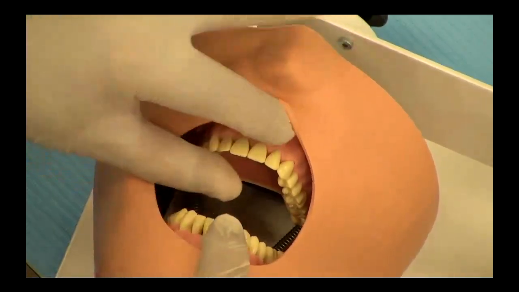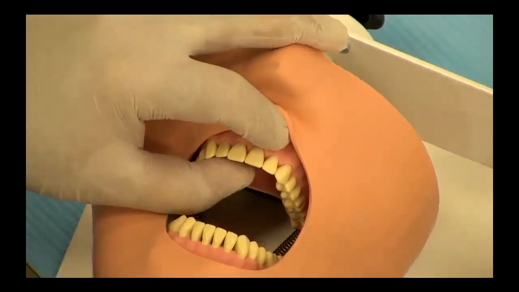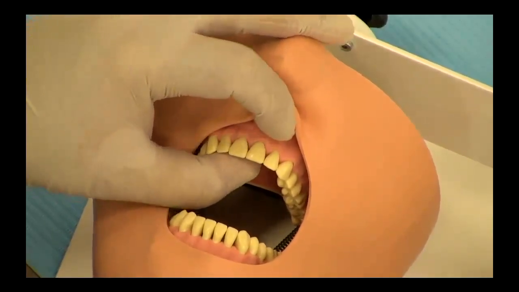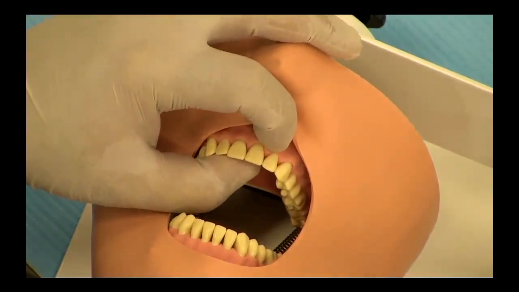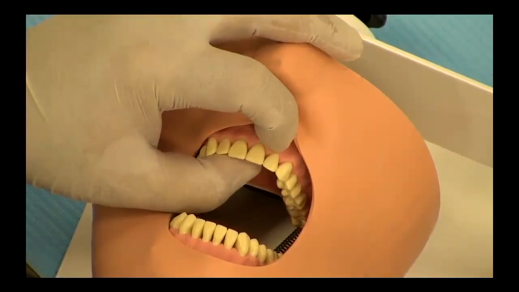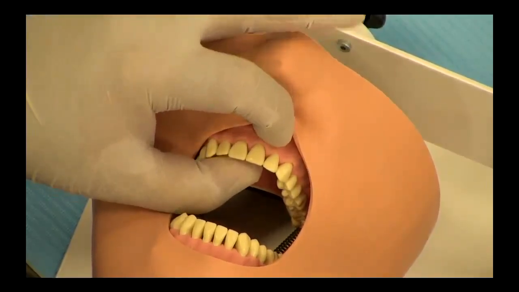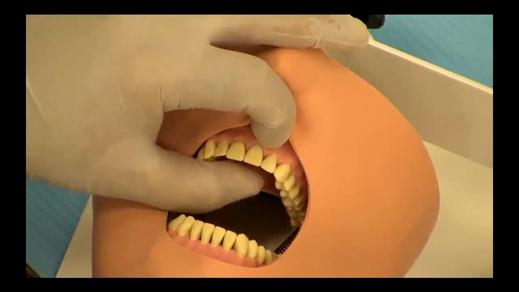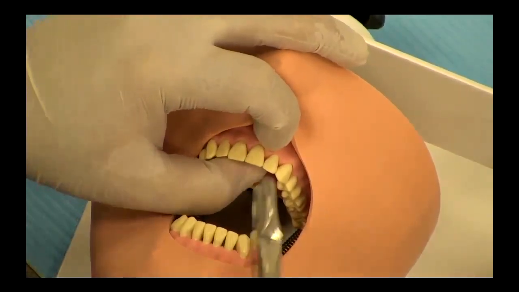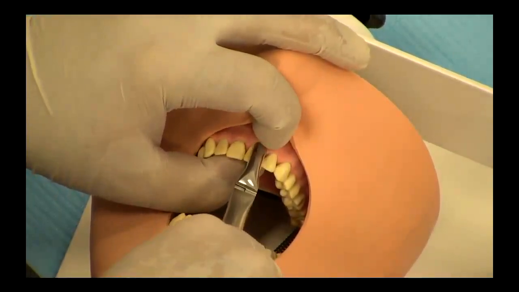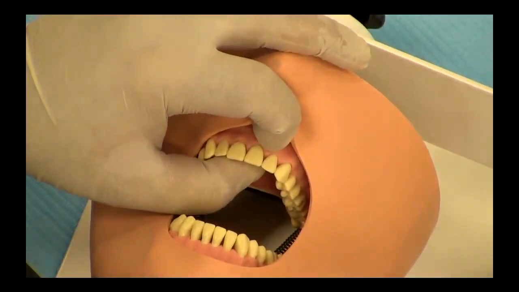So for the maxillary anterior segment, you will keep your forefinger on the labial side and the thumb on the palate, and you can then apply your forceps, and that's for the maxillary anterior segment.